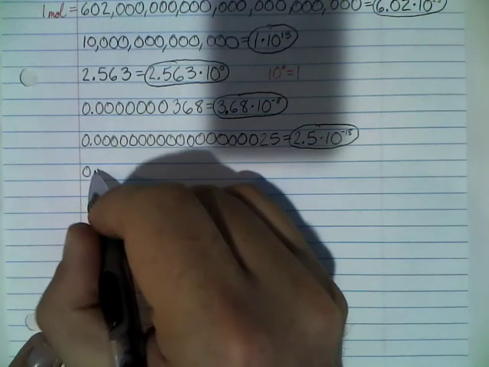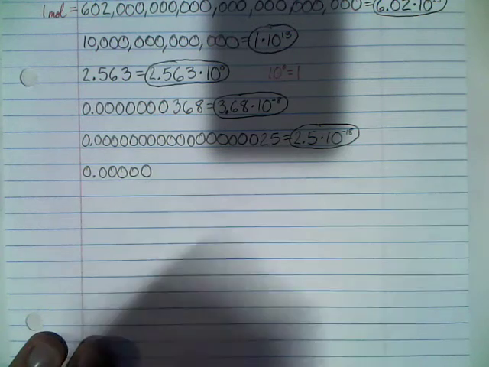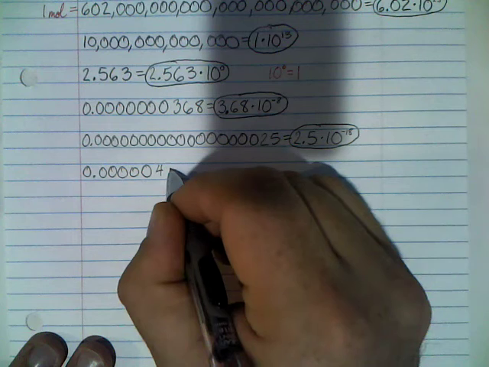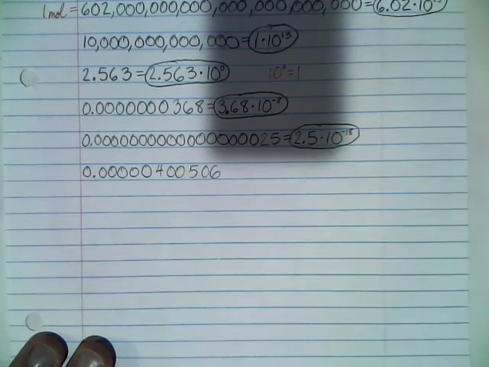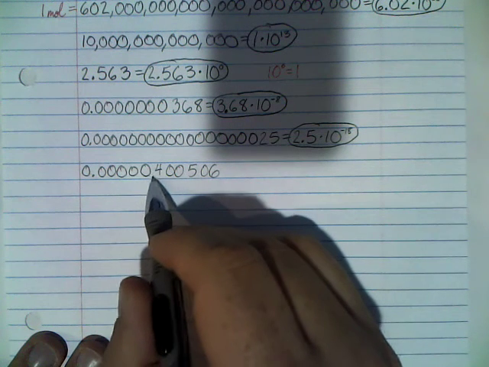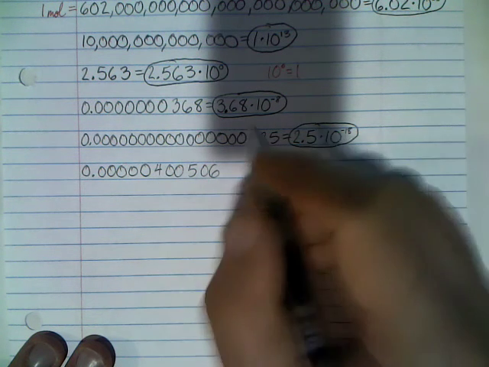All right, next example. Let's try out 0.00000. That's 5 zeros after the decimal. 4.00506. So again, if I move that decimal over, boom, boom, boom, boom, boom, boom, boom, boom, it'll have to go right after the 4 in order to have a single whole number digit that's not 0.